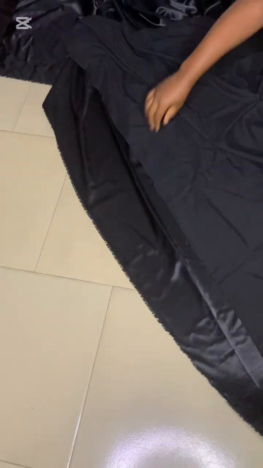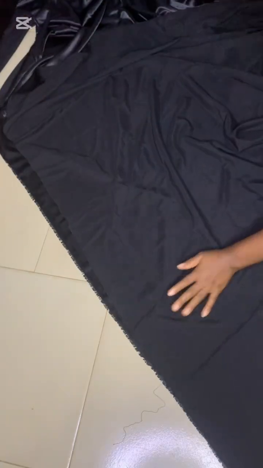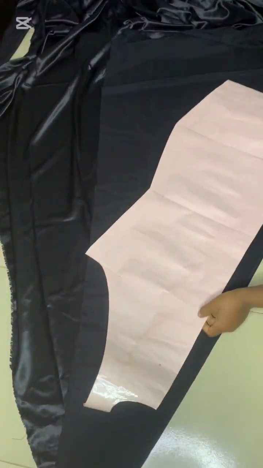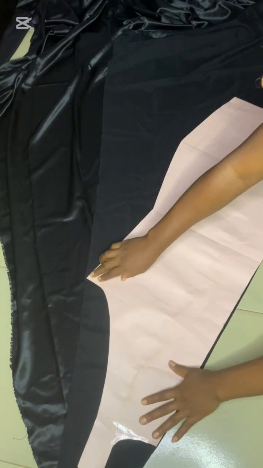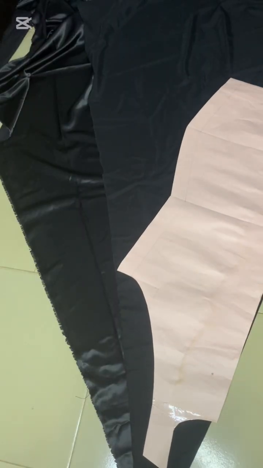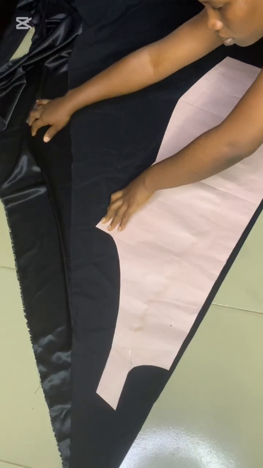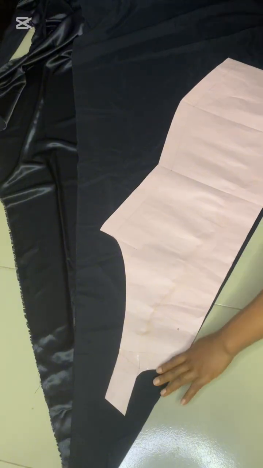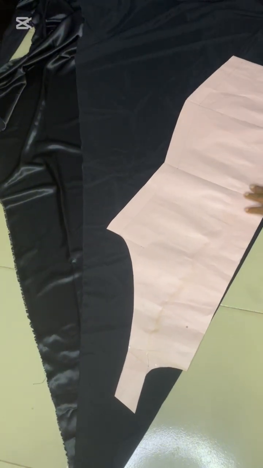So here is the trick. Now if you look at this cloth, it looks like all these satin skirts that are a bit flared. So instead of cutting it straight, I'm cutting it on a triangular form. As in, I placed my fabric on a triangular form, as you can see. So we are not cutting it straight.